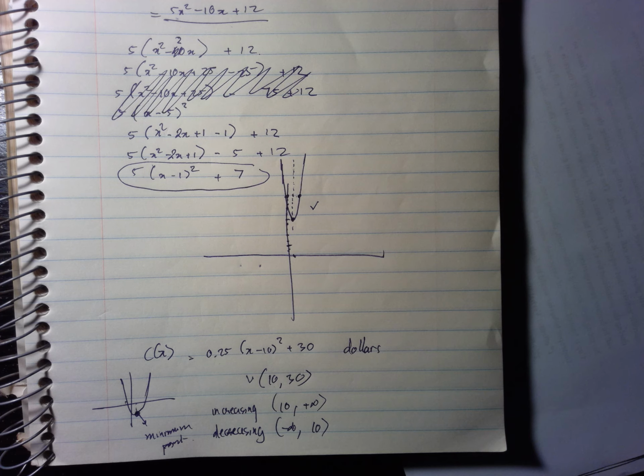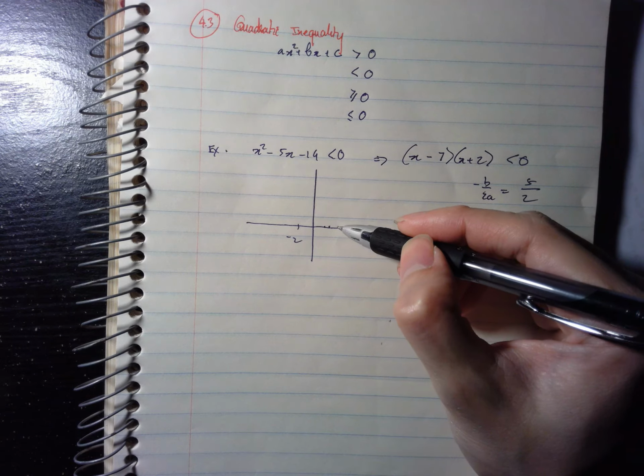And the vertex, what we're gonna do, -b over 2a. So we're gonna have 5 over 2, which is 2.5. So it's gonna be something like this. It's not really to scale, so 2.5 is over here.